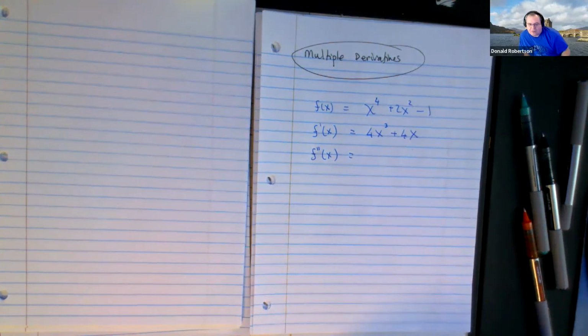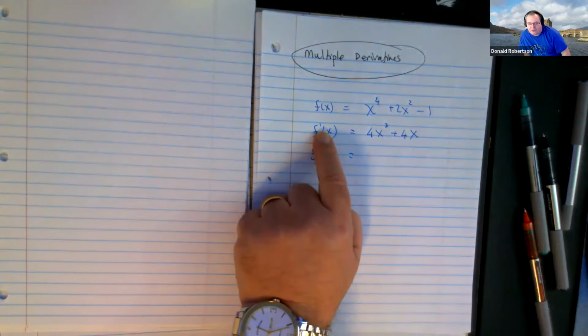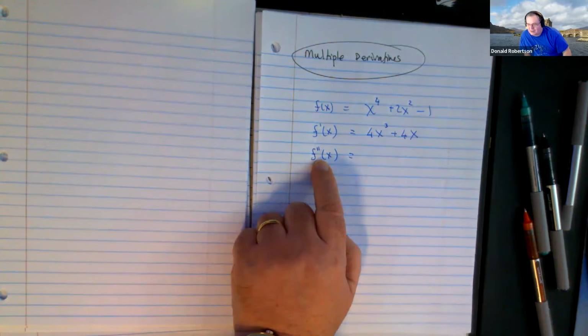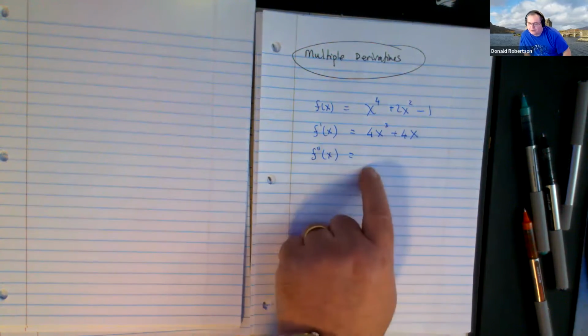If you wanted to find the second derivative, which is what you call that guy. Normally this one's just called the derivative because that's the one you always get. But if you want its full title, it's called the first derivative. This one is always called the second derivative. And don't you just differentiate this to get the second derivative?